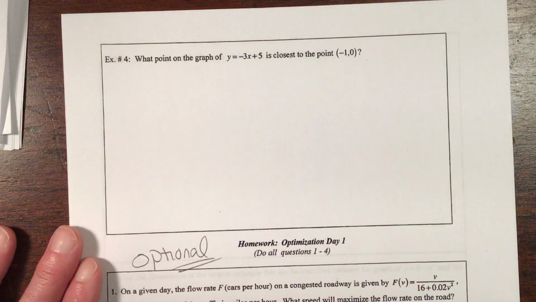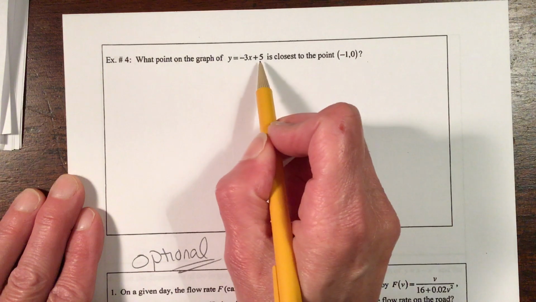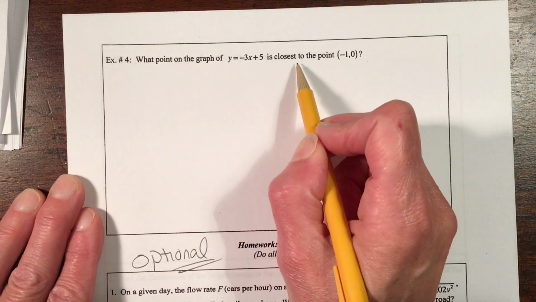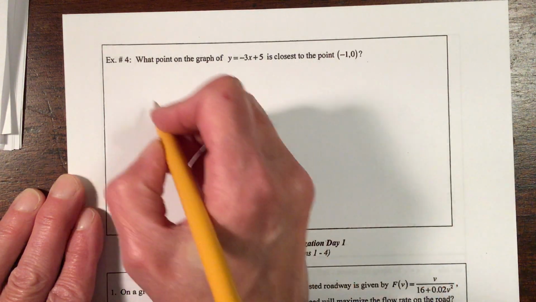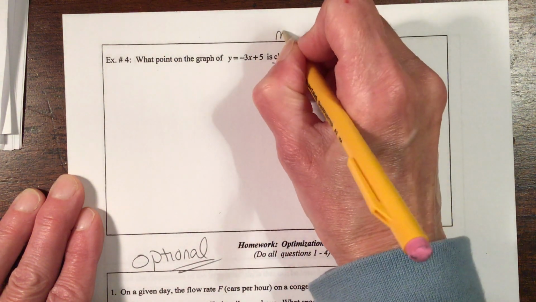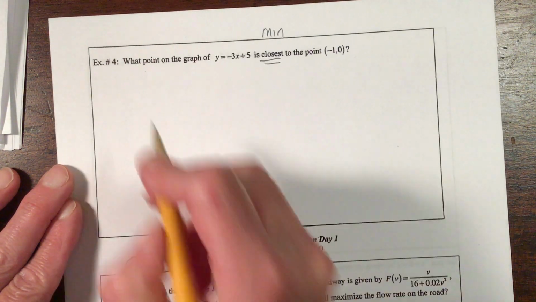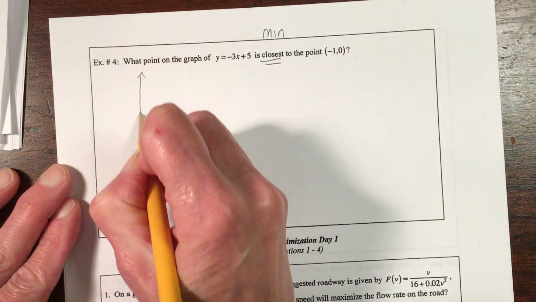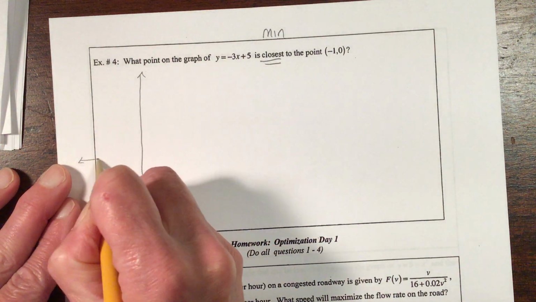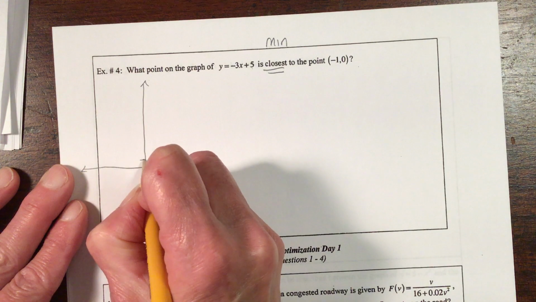Ooh, this one's a doozy. At what point on the graph of y equals negative 3x plus 5 is closest to the point negative 1, 0? Okay, so closest, I'm minimizing. And let's take a look at the picture before we decide how to move on. And I should have included pictures, but I didn't.